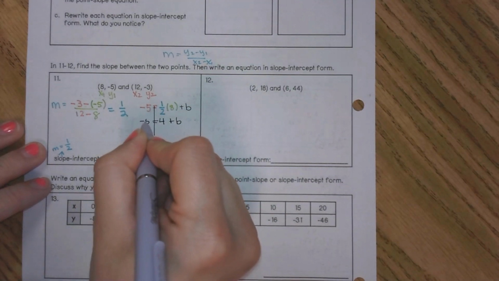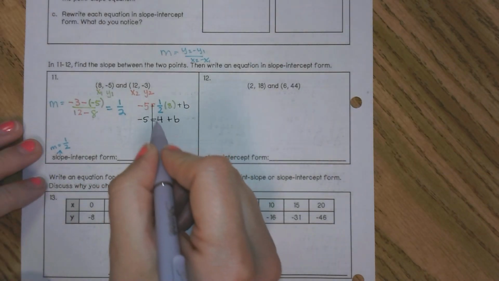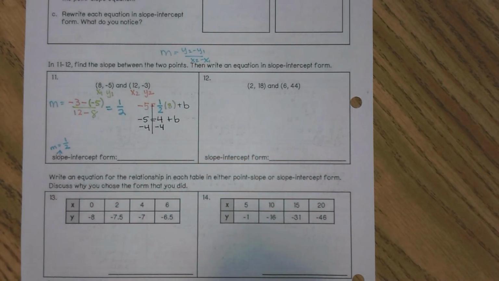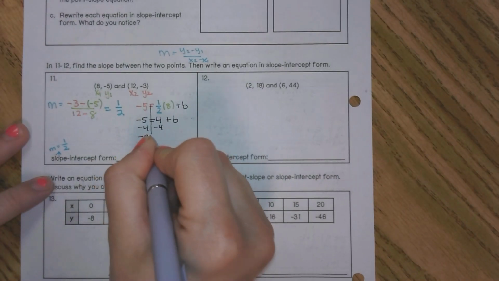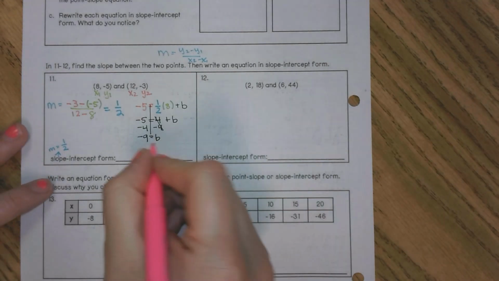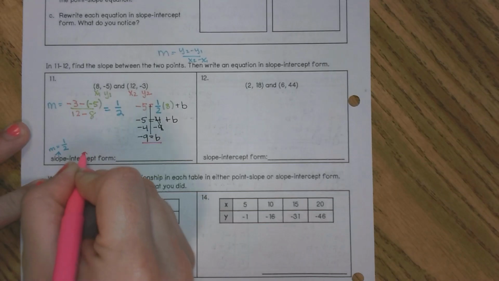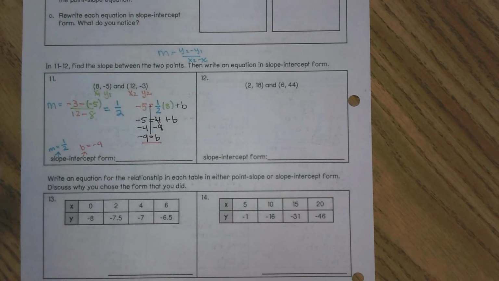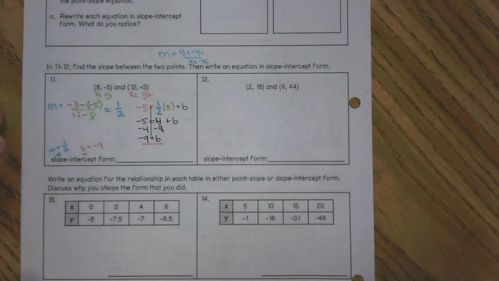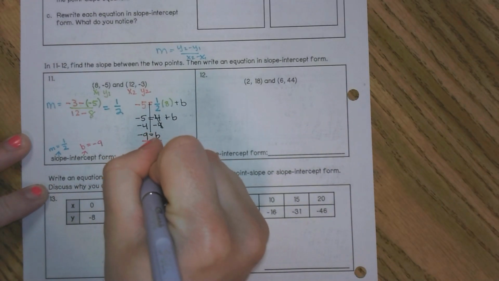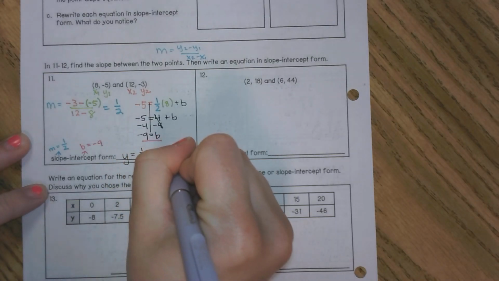And then we're going to drop our negative 5 over here. The opposite of positive 4 is negative 4, so I'm going to do a minus 4 on both sides. Negative 5 minus 4 is negative 9. Those cancel out, and we drop our b. So we just found our b value, which is our y-intercept, is negative 9. So we have our slope is 1/2. We found our y-intercept was negative 9, so we're going to go ahead and put it all together and say y equals 1/2 x minus 9.